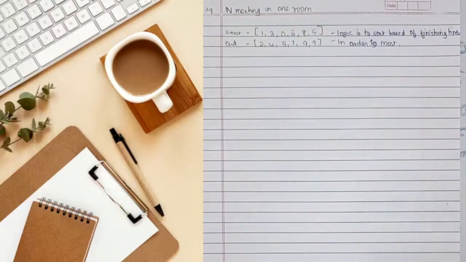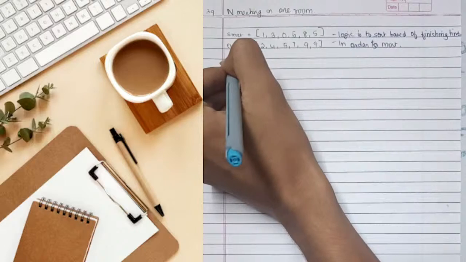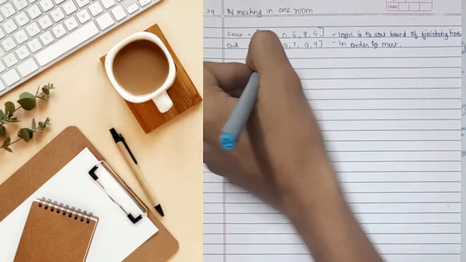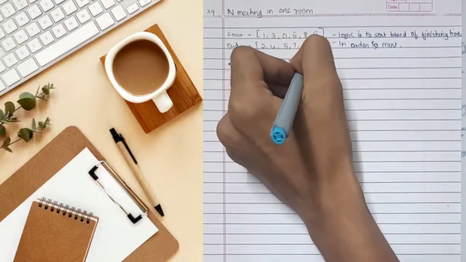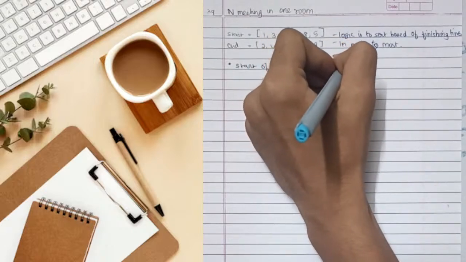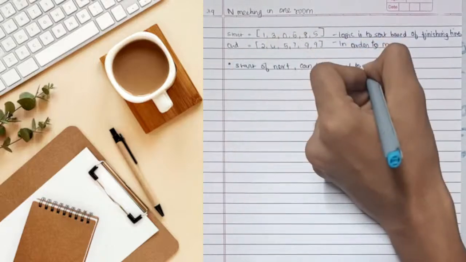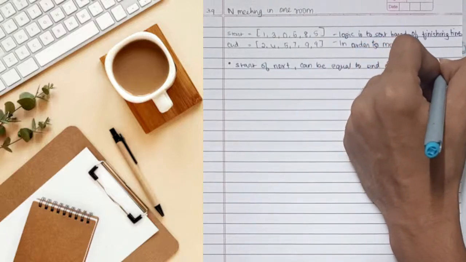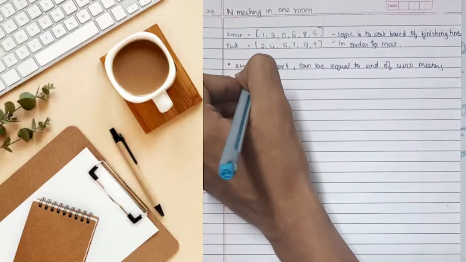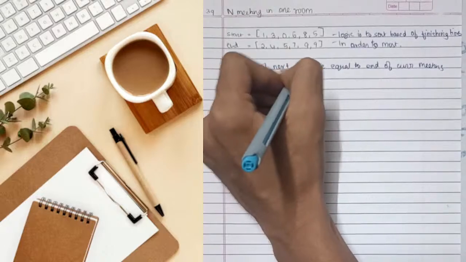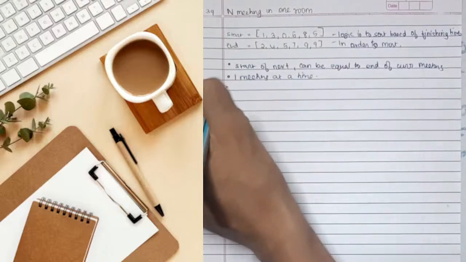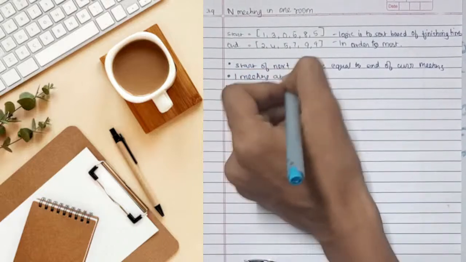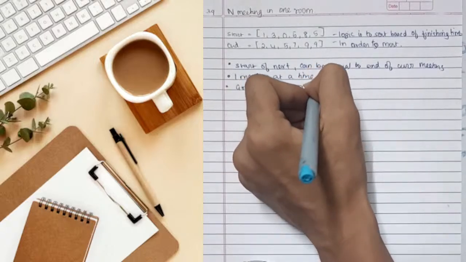So before moving, let's keep a few key things in mind. Start of next can be equal to end of current meeting. One meeting at a time. Since it is greedy, get most meetings.